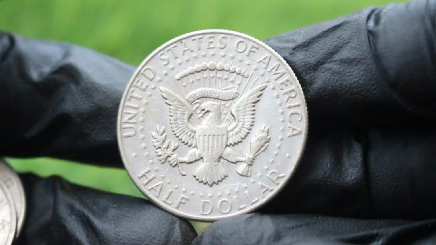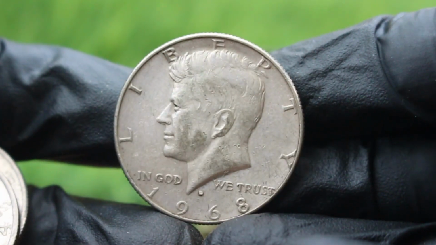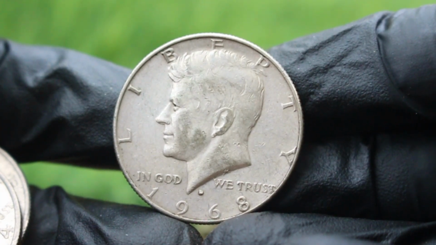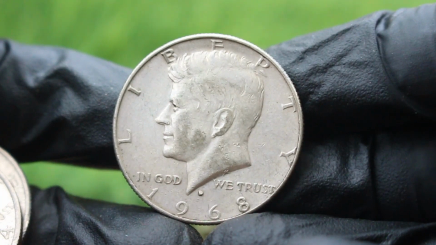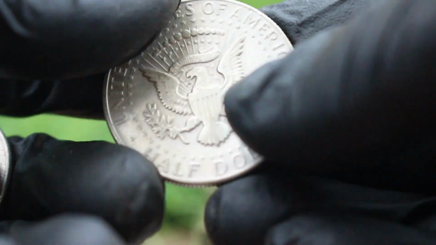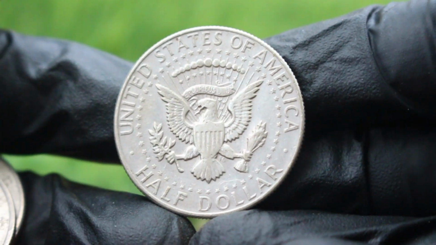And because of that transition, this very coin could be one of two dramatically different versions, one worth just a few dollars, and the other? Potentially hundreds, even more, depending on condition and material. Yes, this coin may be circulating among us, but its true value might still be hiding in plain sight. Let's start with what makes the year 1968 so special.